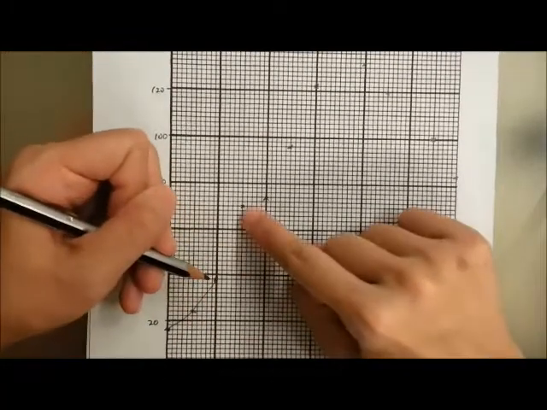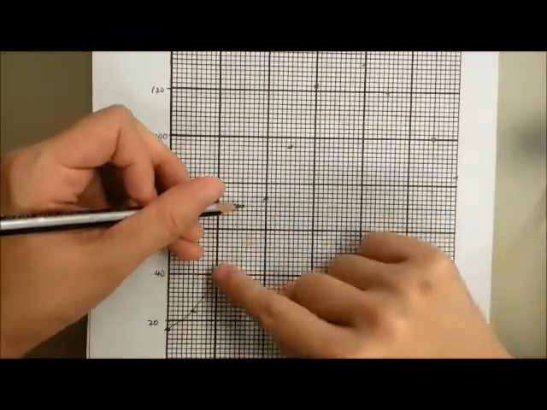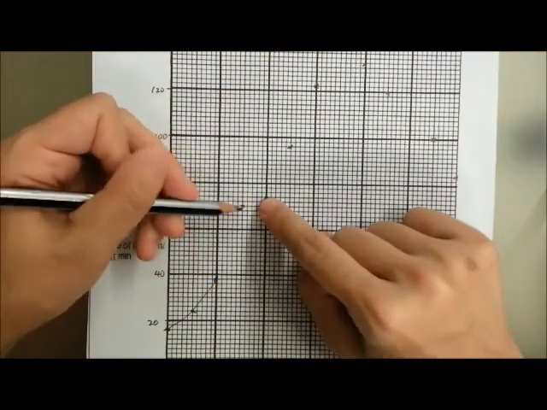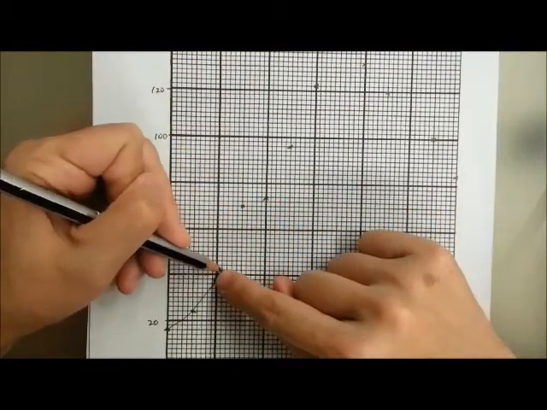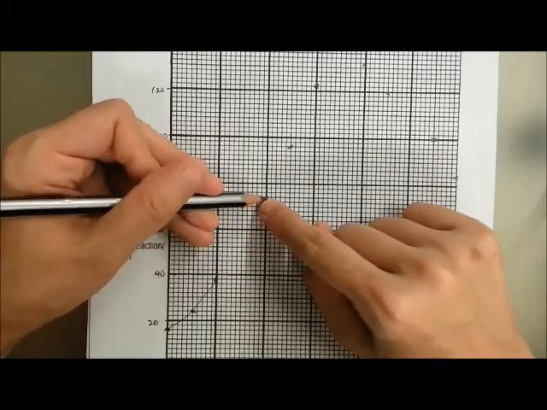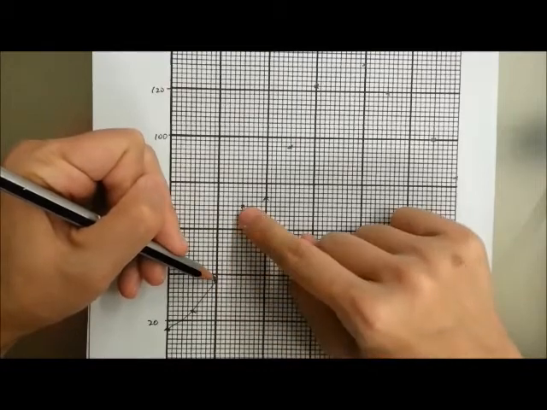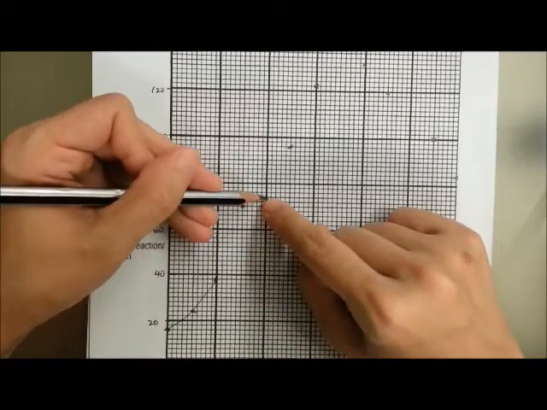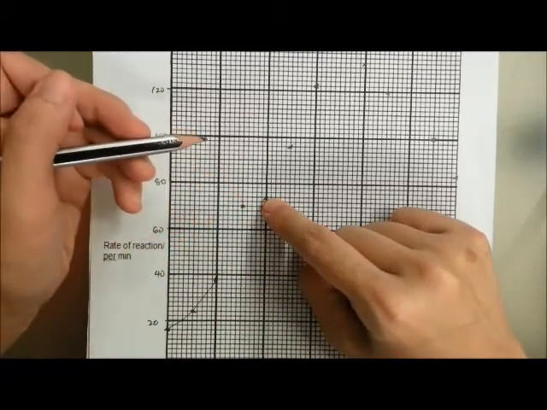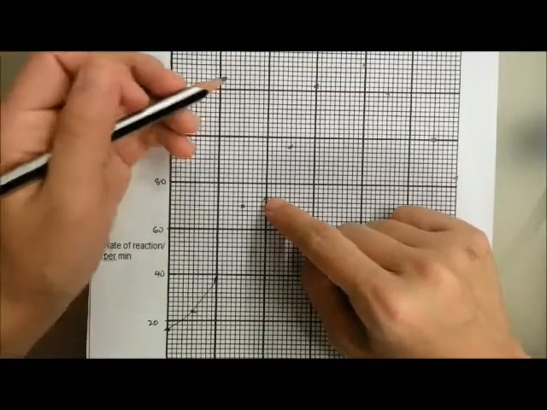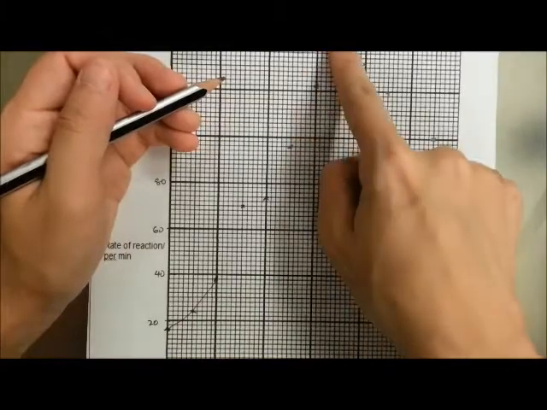Next, I realized that this point is a bit out of position when I try to connect the curve from here to here. So do I connect this point in order to come here? I don't think so, because a microbial activity graph is a smooth curve.